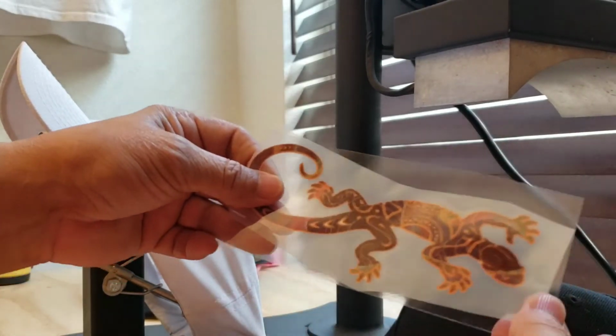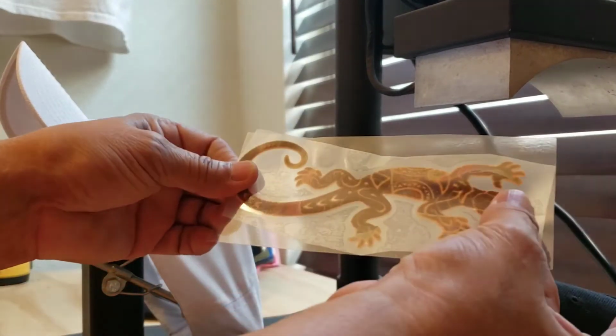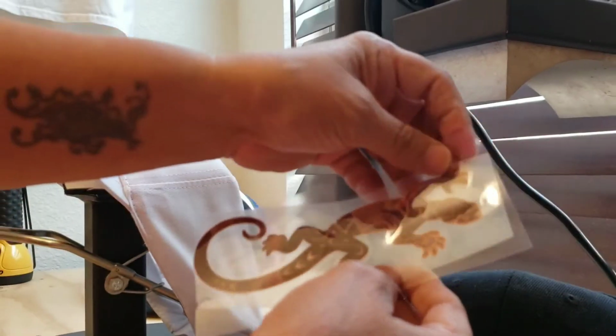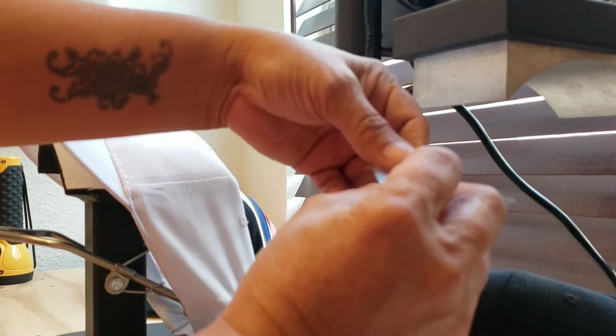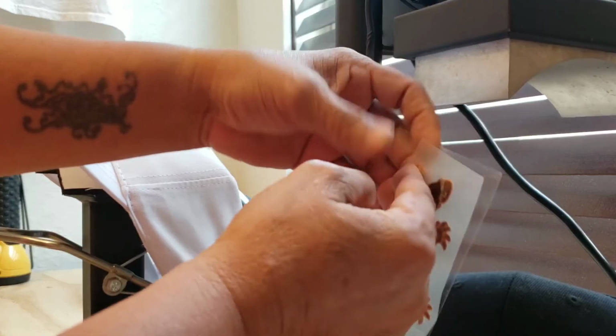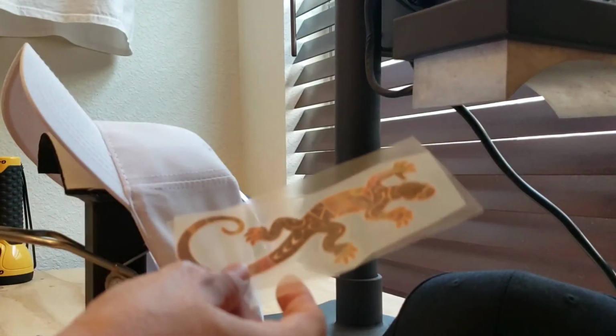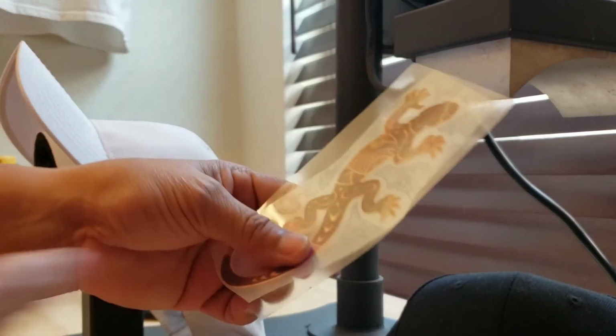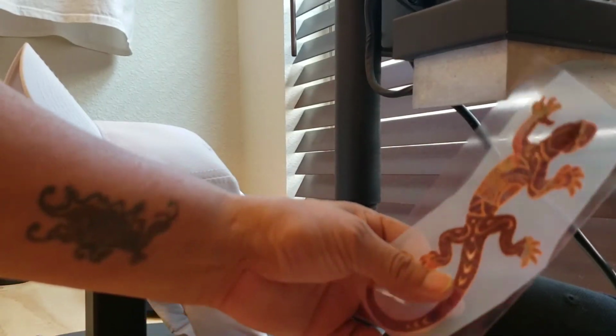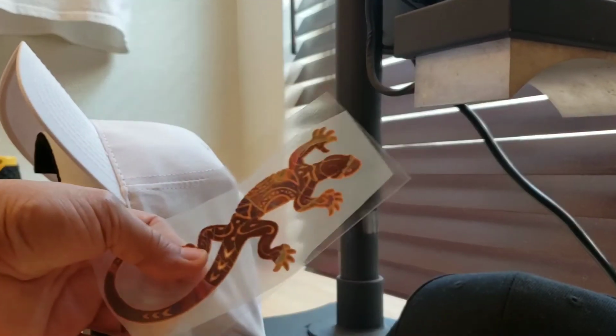I should be doing this laying flat so that there's no issues or bubbles, but because I can't move my camera, let me go ahead and find my squeegee. I'm using a low-tack one.